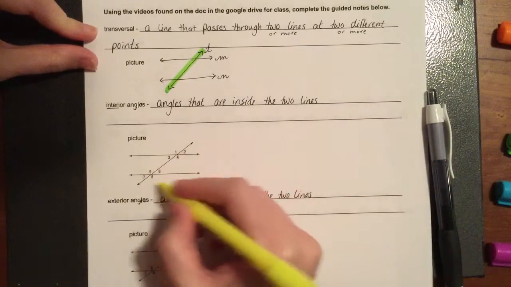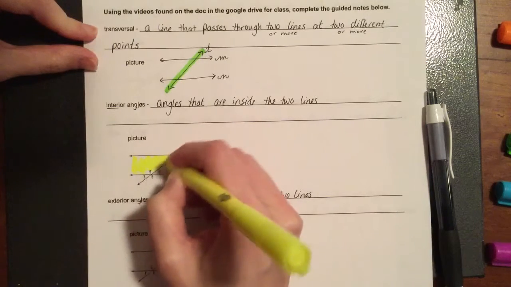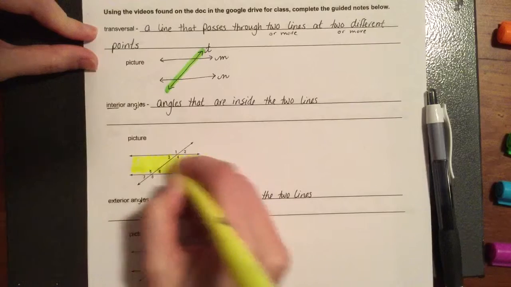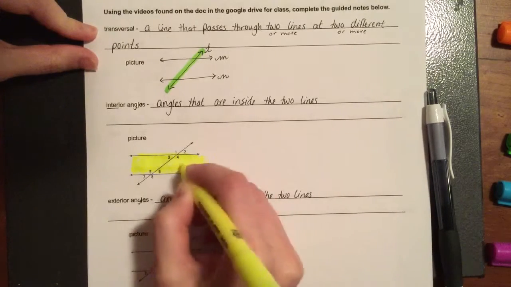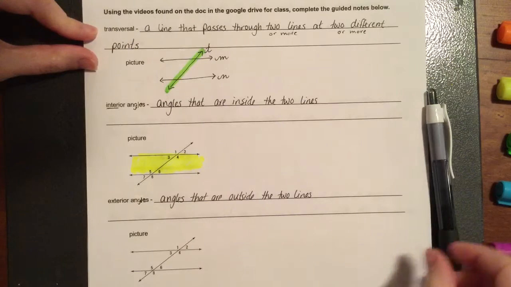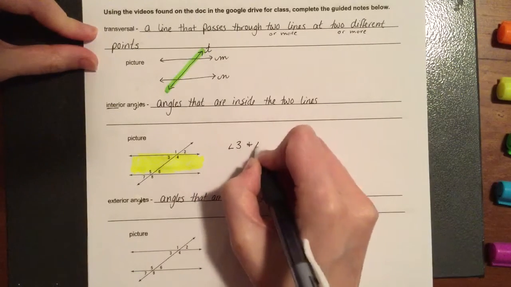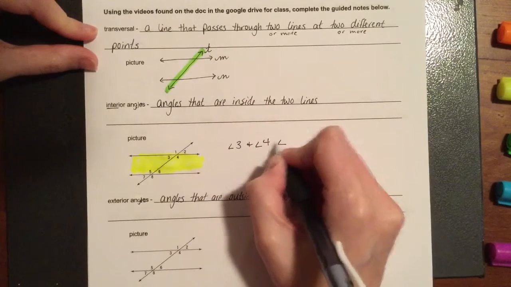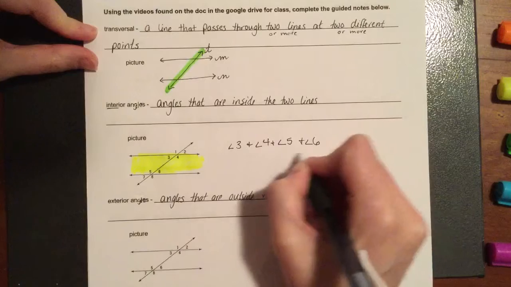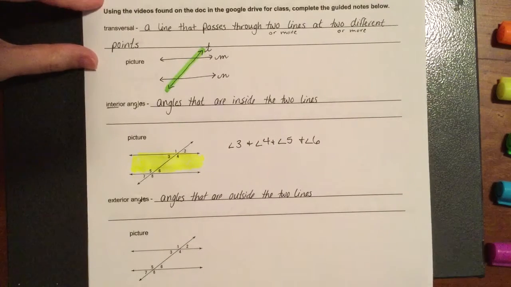So if we look at this picture right here, everything in there is considered to be interior, between those two lines. If we're going to just talk about interior angles in general, we're looking at angle 3, angle 4, angle 5, and angle 6. All four of those are going to be interior angles.